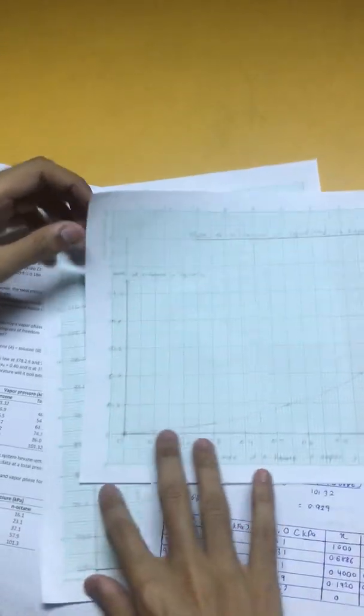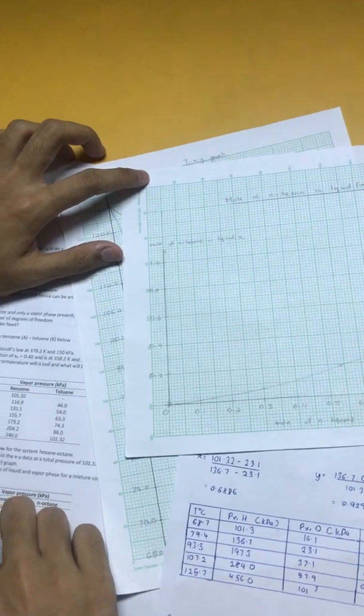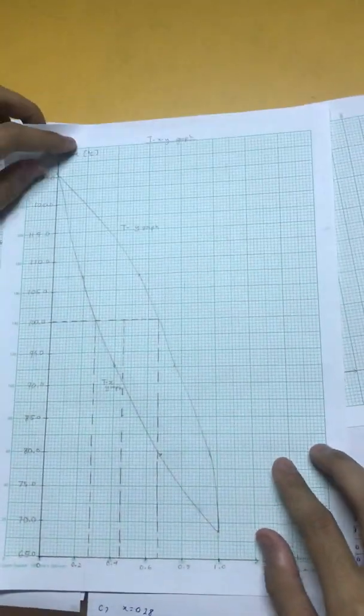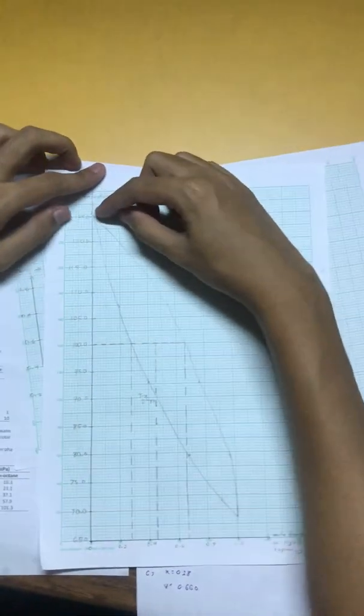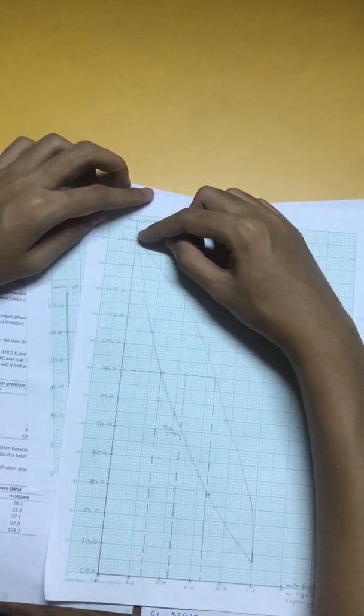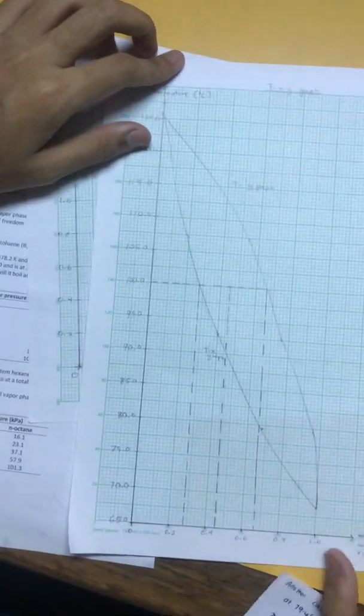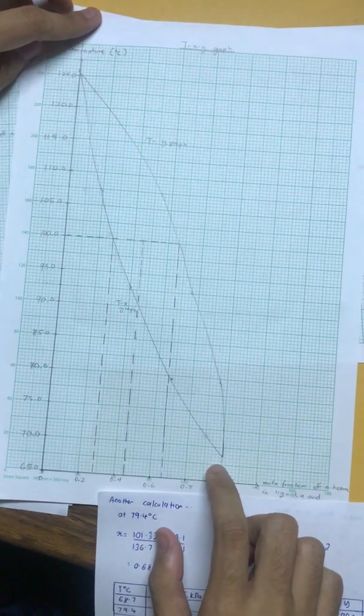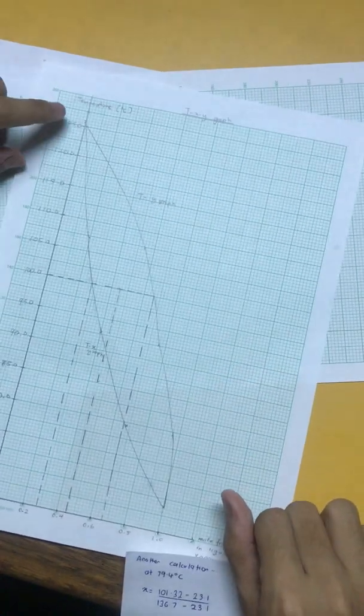After I've done this, we have to plot the boiling point diagram. I've plotted it here. This is the boiling point of N-hexane. This is the boiling point of N-octane.